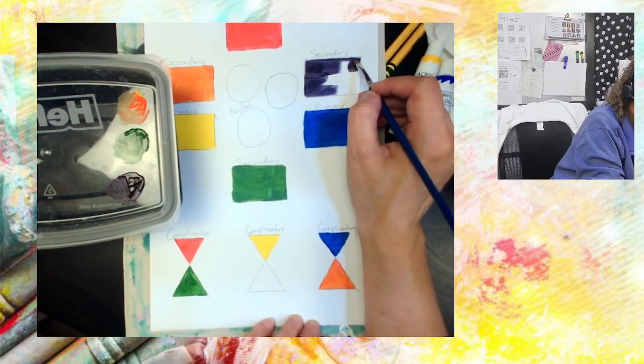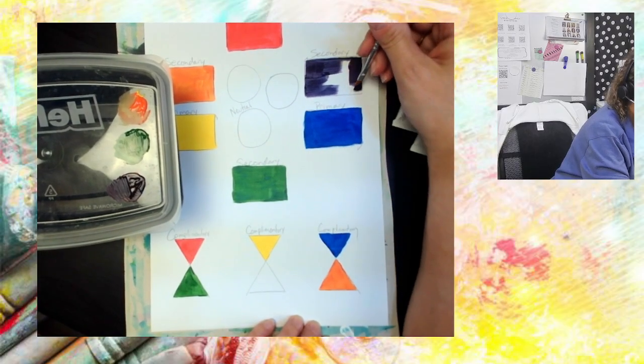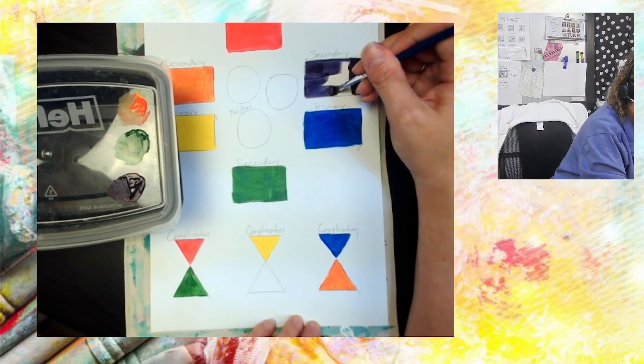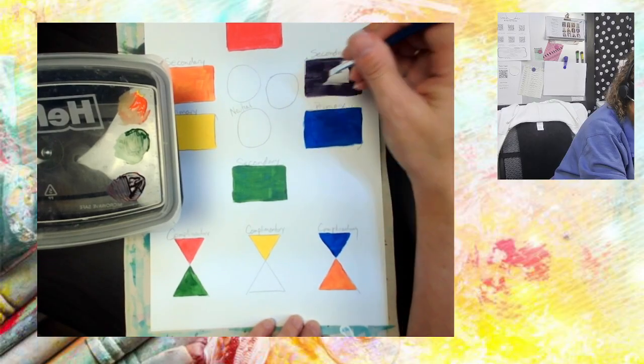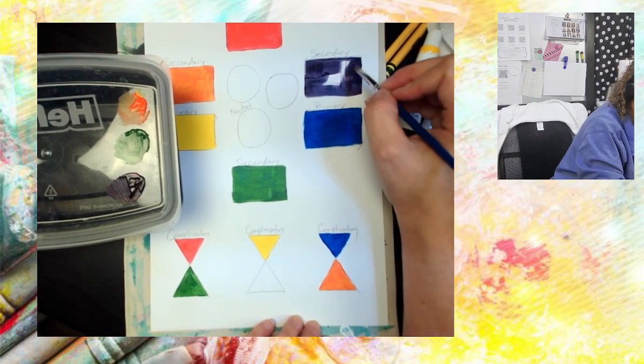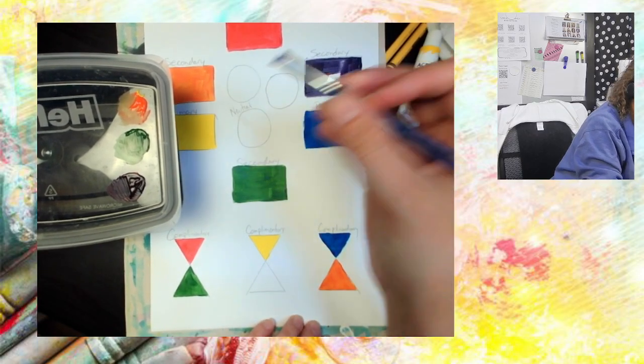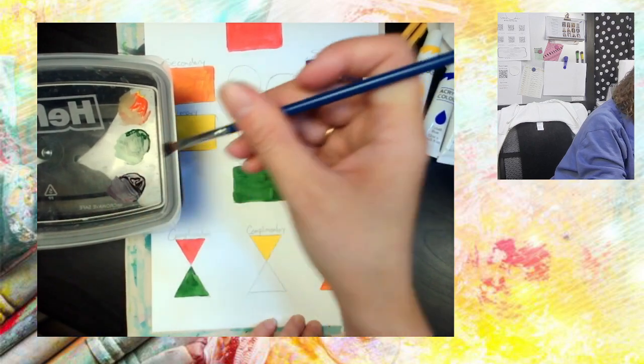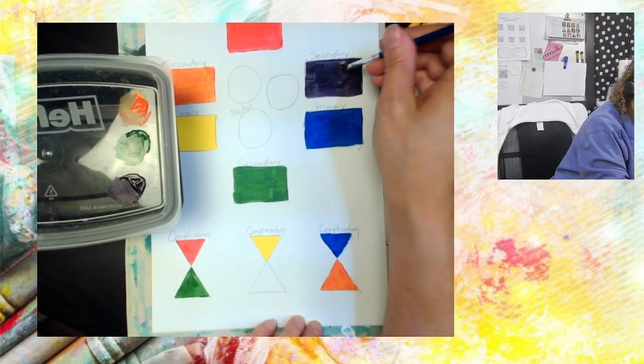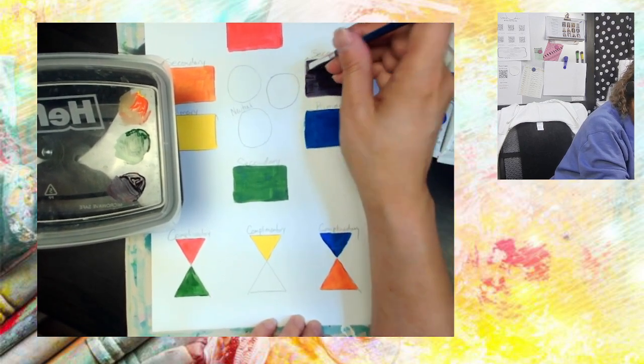Like so. Get this side here. Bottom edge. Always pulling those bristles, never, ever pushing them. And I'm just going to fill in that whole rectangle.